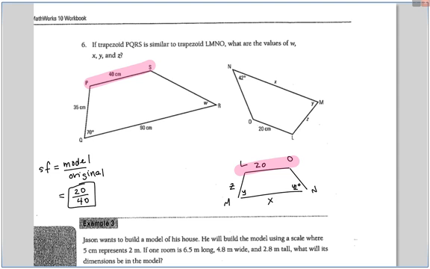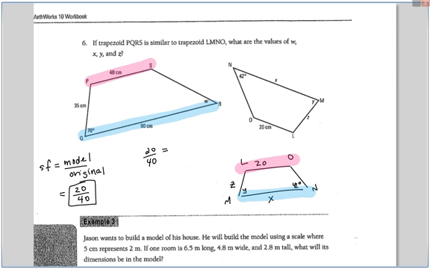So for example, if I want to solve for X, I'd have to use 90. So using my guiding ratio of 20 over 40, I can solve for X. So it'll be, if 20 goes with 40, X goes with 90, cross multiply, 20 times 90 divided by 40, so X is 45.